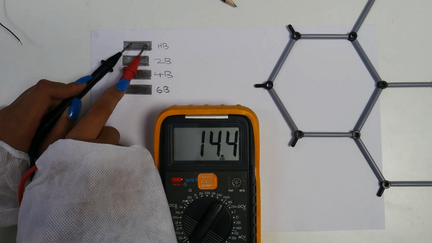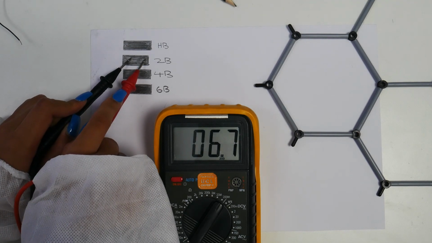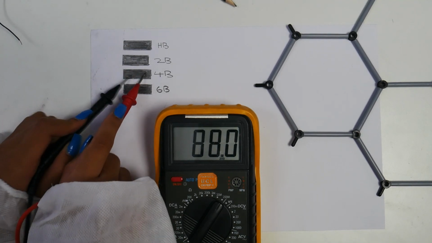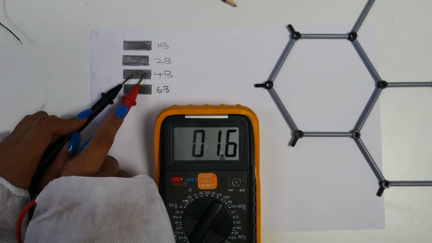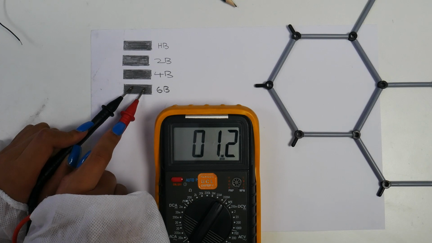Here we are drawing rectangles in 4 different grades of lead: HB, 2B, 4B and 6B. The resistance is highest for HB at 14 megaohms and lower as we get to 6B, 1.2 megaohms. We have shown that 9B is the most conductive type of pencil lead.